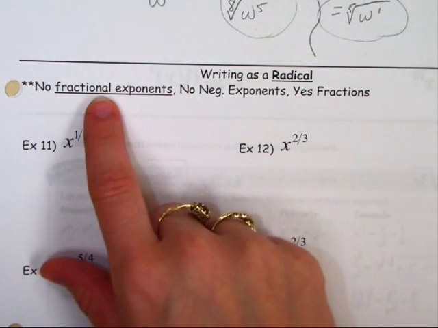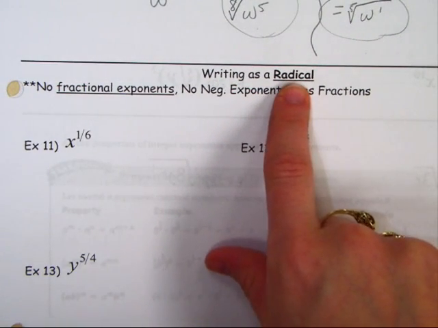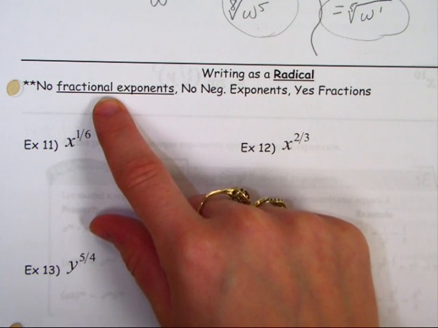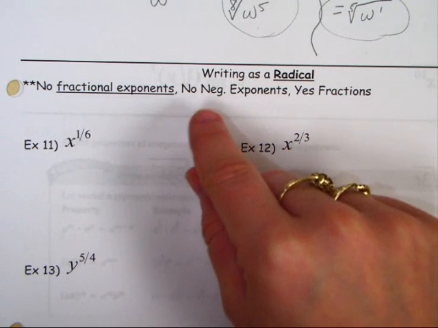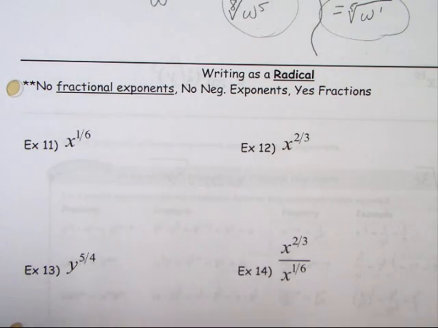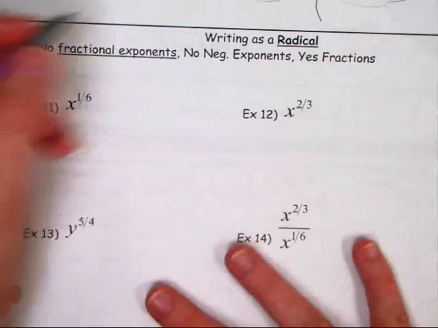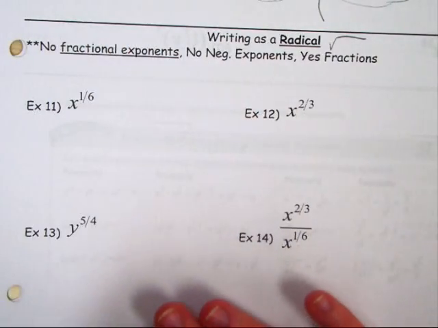Let's say now that you want a radical. Let's say the directions say write it as a radical. That means you can't have any more fractions as exponents. You shouldn't have any negative exponents, but you can have fractions at the very end. Okay, not exponents as fractions, but actual fractions. Maybe it'd be easier if we just practice a few. Write it as a radical. That means a check mark.